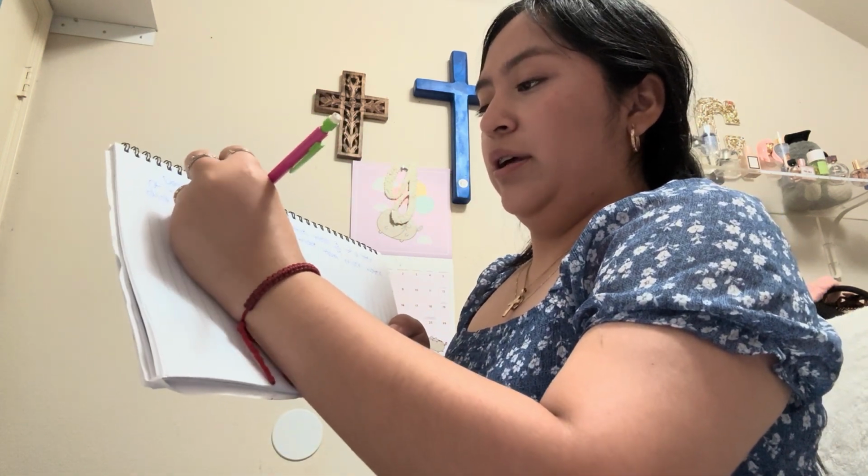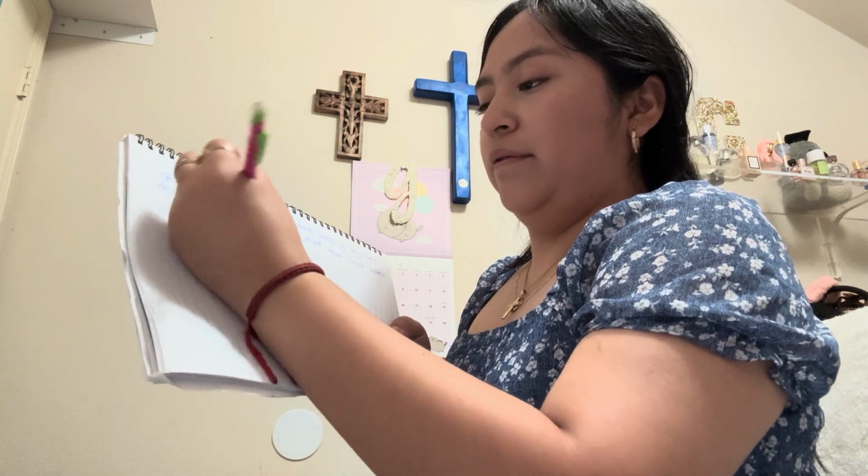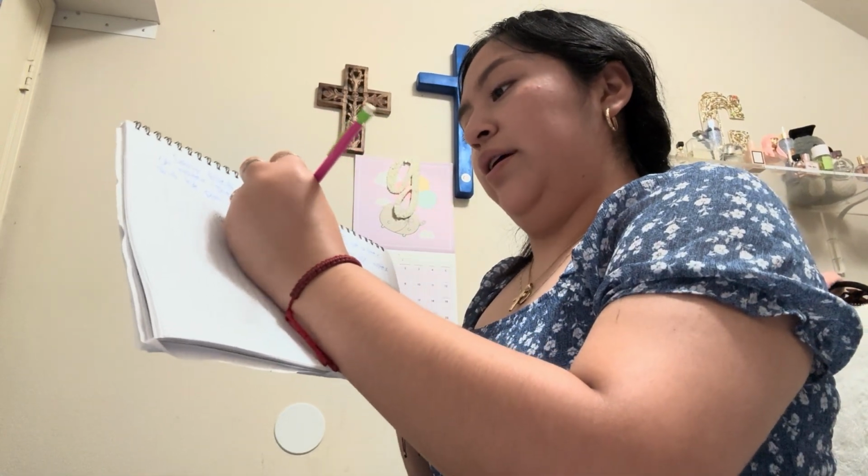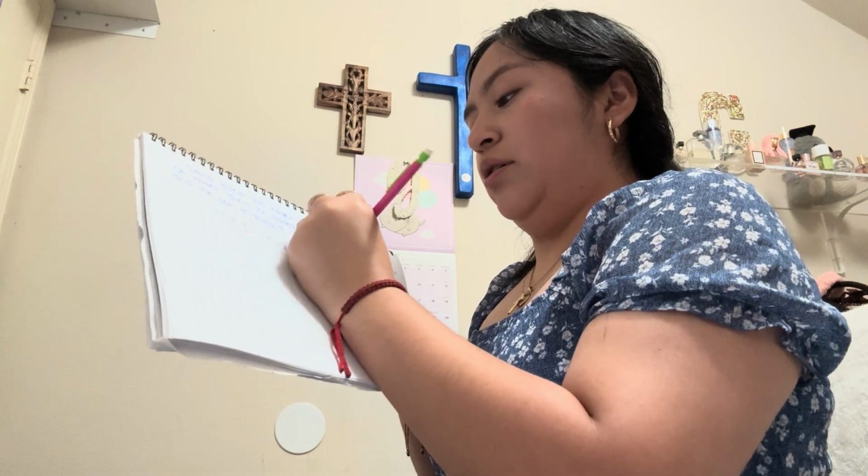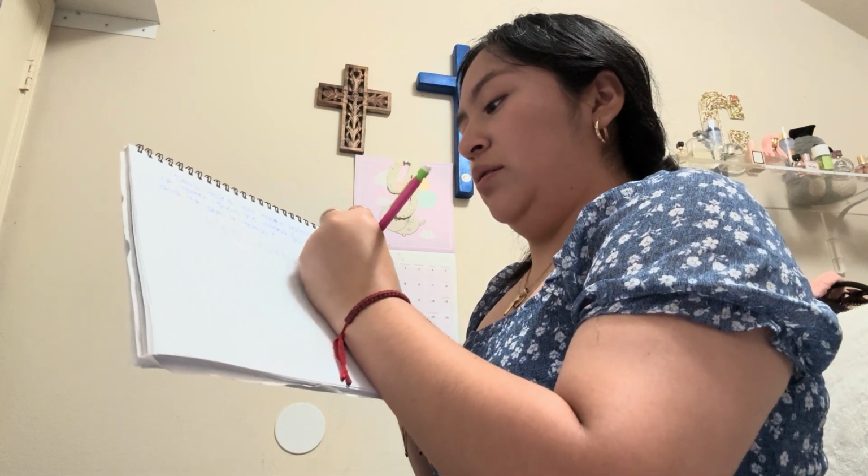The denominators are 4 and 5. So 4 times 5, what will that be? 20. So 20 is our least common denominator, our LCD.